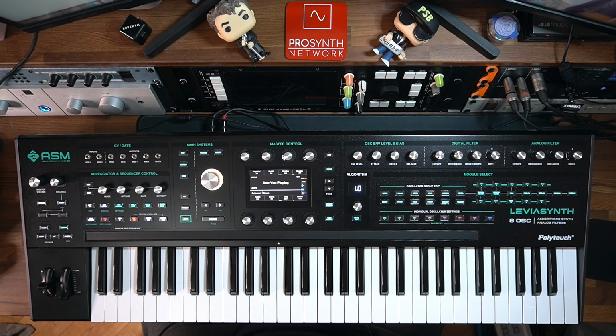As you can see, quite obviously, we've got a brand new synthesizer to show you, and we are so fortunate to be able to preview this for you today on the day of its announcement, no less. Ladies and gentlemen, welcome the ASM Leviasynth 8 oscillator algorithmic synth.